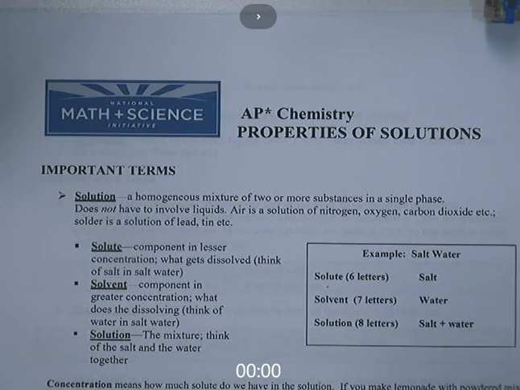So there's various types of solutions, but in terms of the chemistry at this level, and in fact chemistry in general, we're usually talking about something mixed in a liquid. It could either be a gas, a solid, or another liquid.